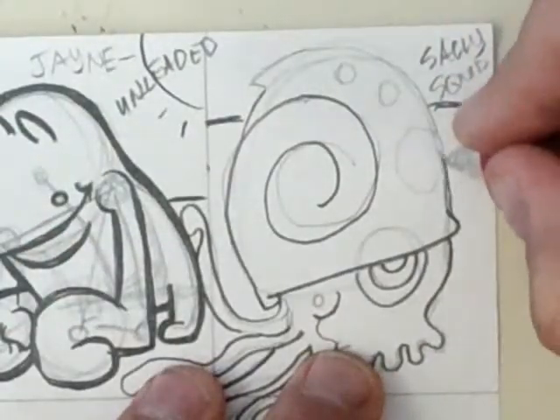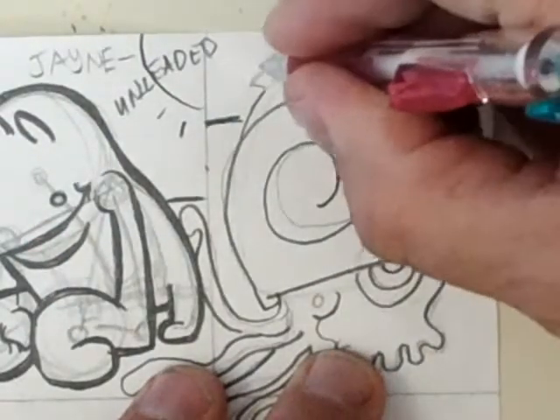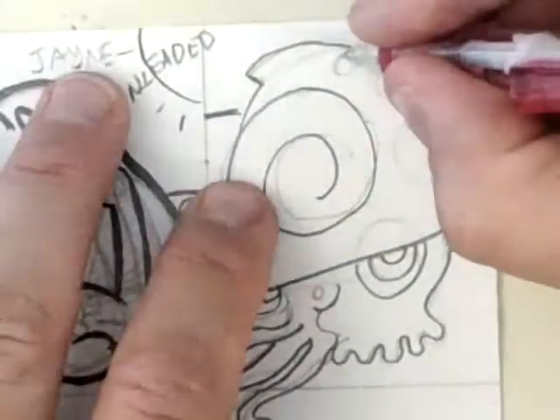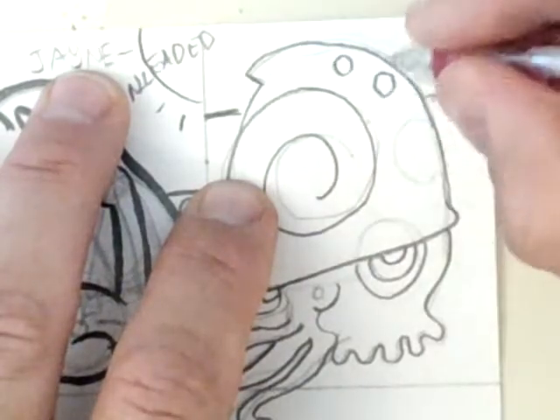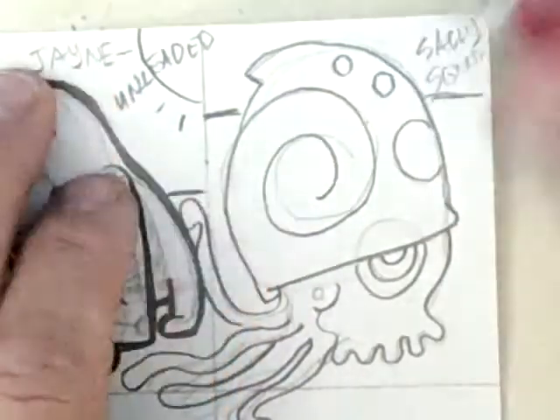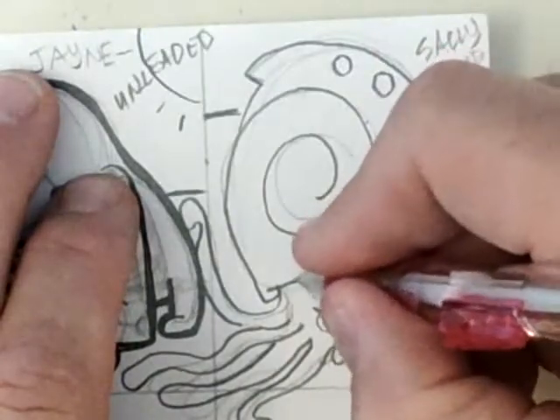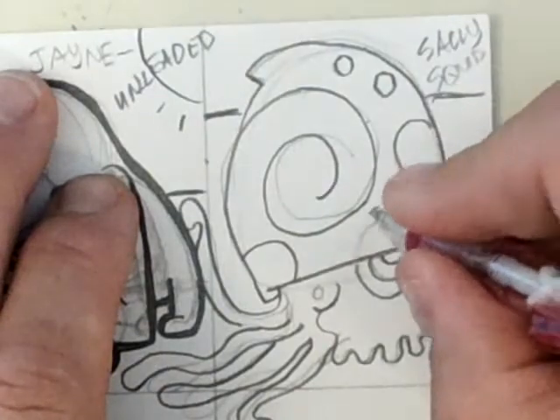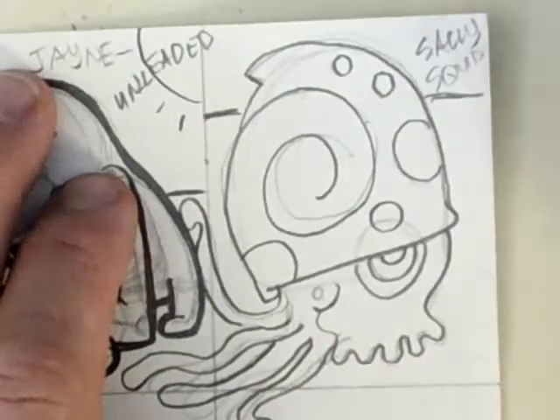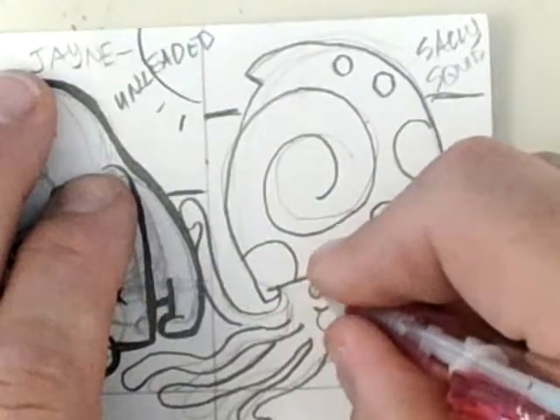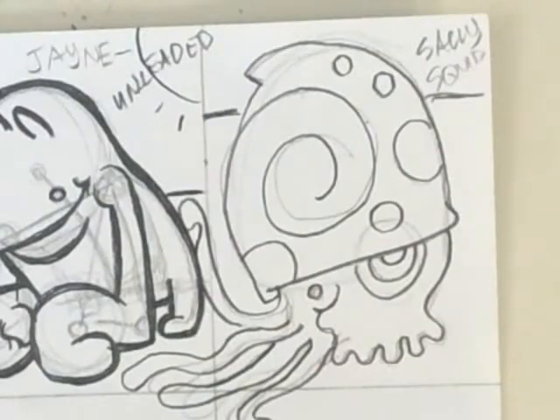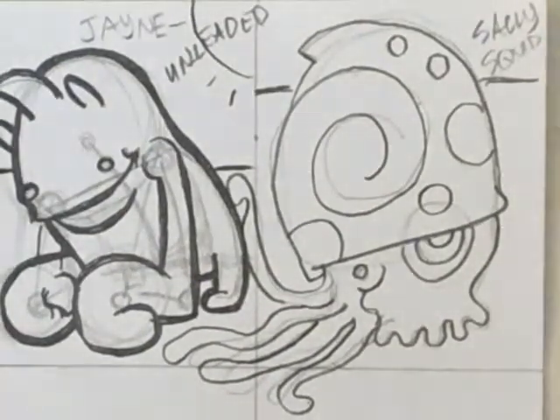So as the shell comes up over the top, not sure what this little nook is here, but and then these things are spots or polka dots. I'm going to put a big one back here, and maybe a big one here. Again, this is completely arbitrary and random. Looks like she's got a little bit of a beauty mark there. So there's my second penciling of Sally the Squid. So I'll take another photo of this.